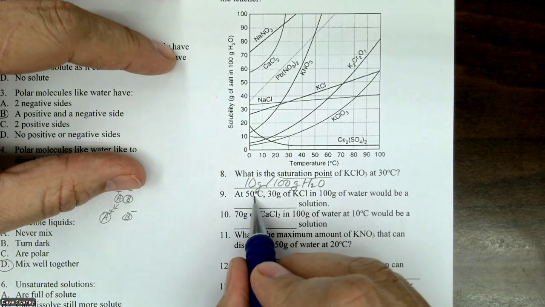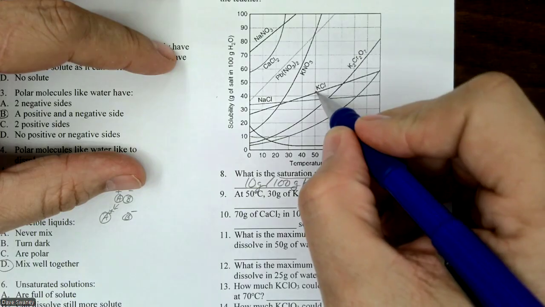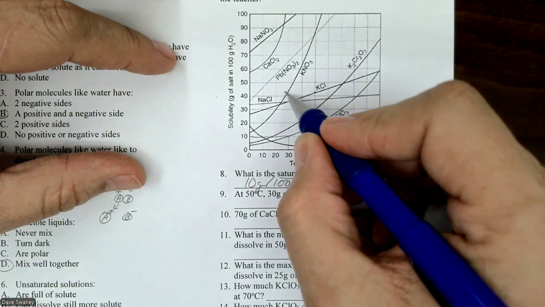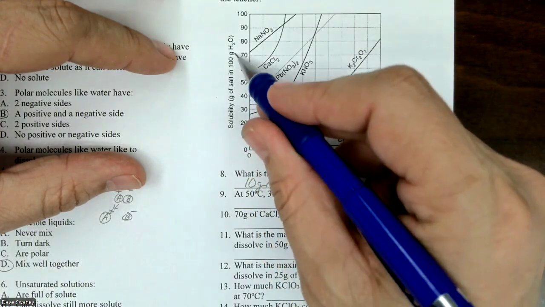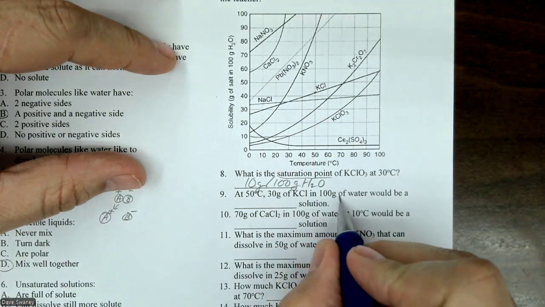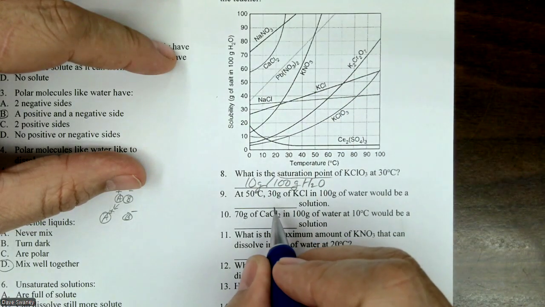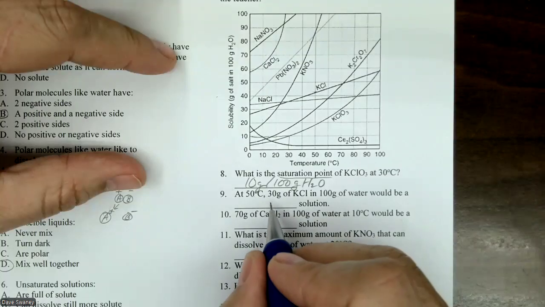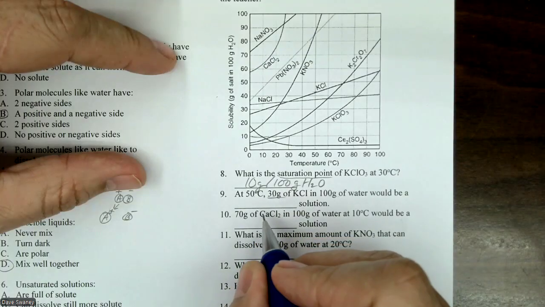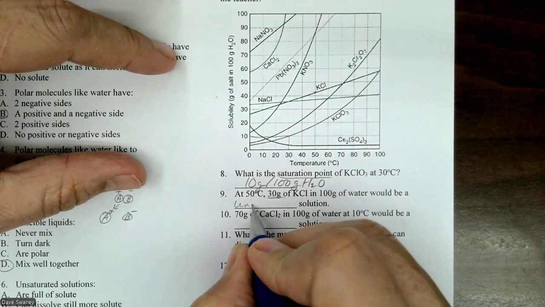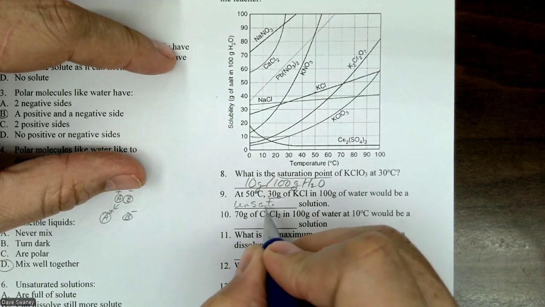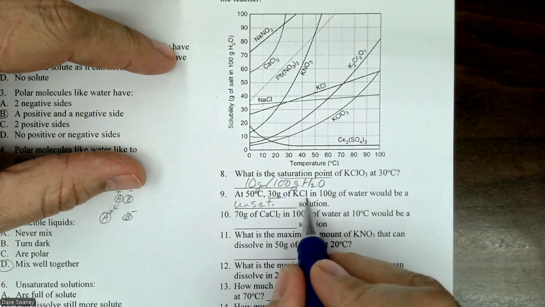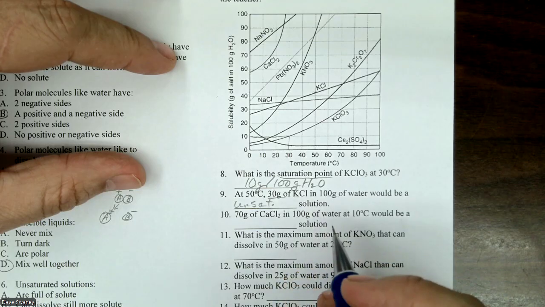KCl at 50 Celsius would be there, which is about what, 42 grams per 100 grams of water? So 100 grams of water, and the max is 42. They only put 30 in there. That's fine, but then it's unsaturated because they did not fill it up with the KCl as much as they could have.